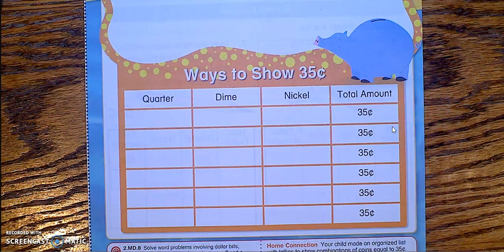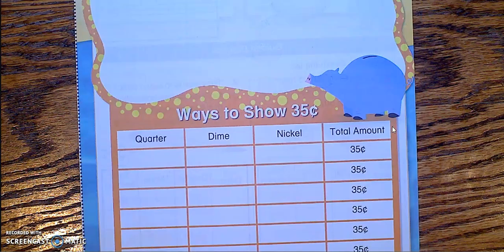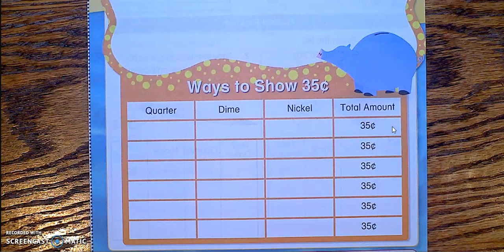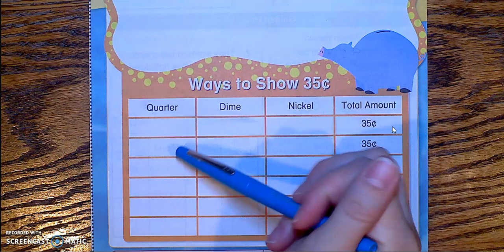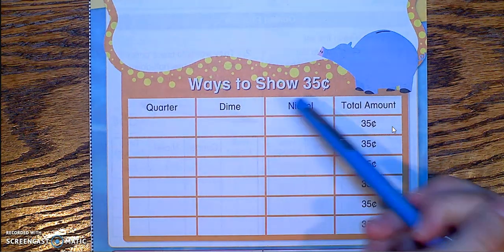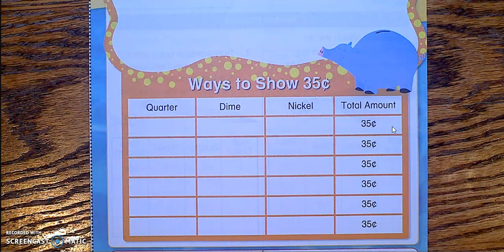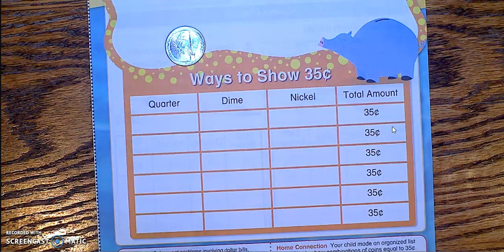Okay, our goal here is to make 35 cents. And we're going to use an organized list to make 35 cents in different ways. Now, let's start with the greatest coin. So we're going to use quarters, dimes, and nickels. We're going to use a quarter.